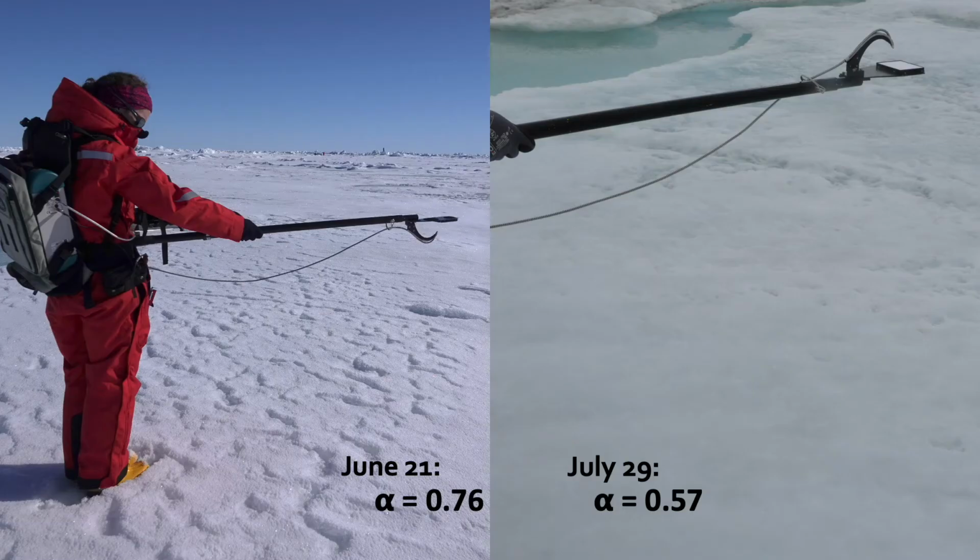Many of our measurements show how the albedo of specific parts of the ice change over time. These two photos show how measurements at the same location on two dates just over a month apart, June 21st and July 29th. So initially the albedo here was about 0.76. And what this means is that 76% of the incoming energy from the sun is being reflected by the ice and the snow. In the second photo, it's been reduced to 0.57. And these changes over this month are a result of the melting, but also lead to more melt at this location.